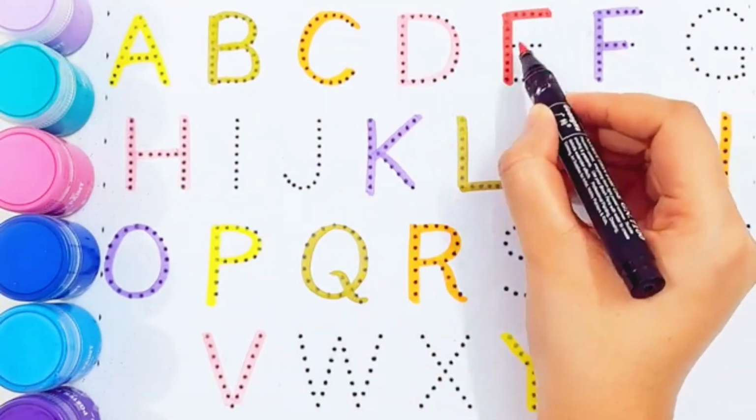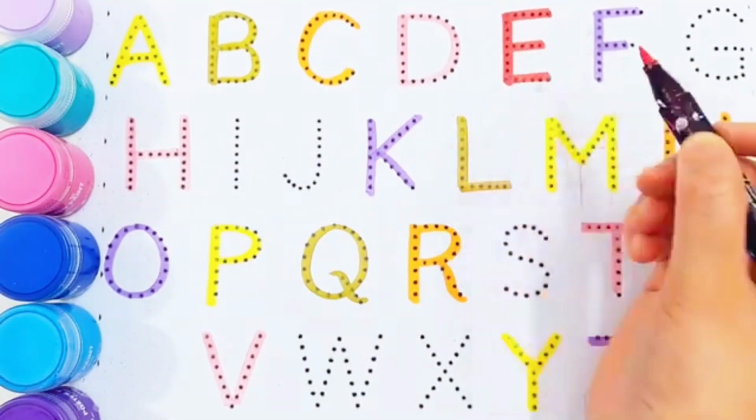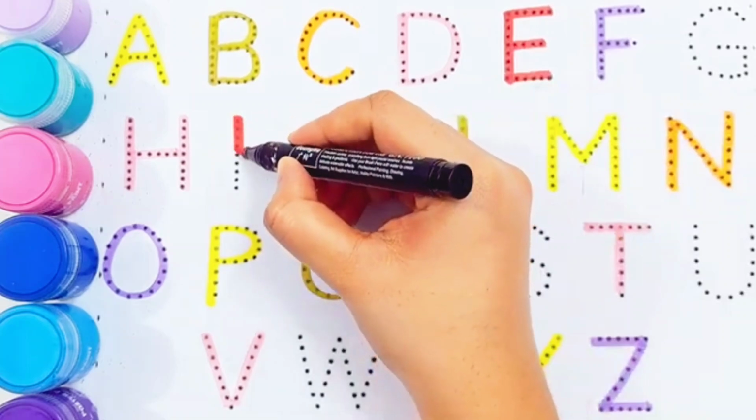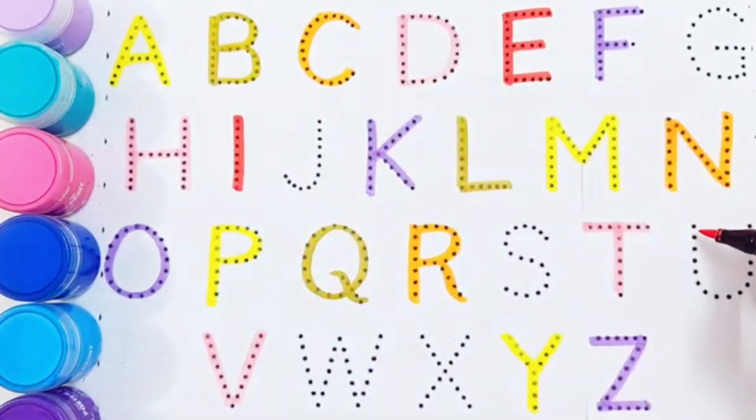E for Egypt. I for ink. U for unicorn. Green color.